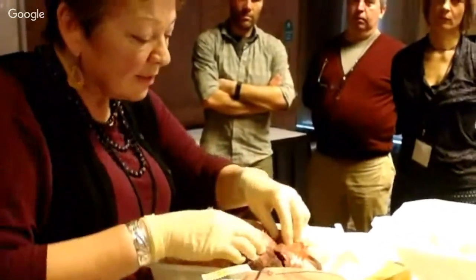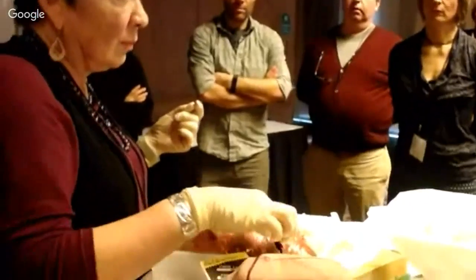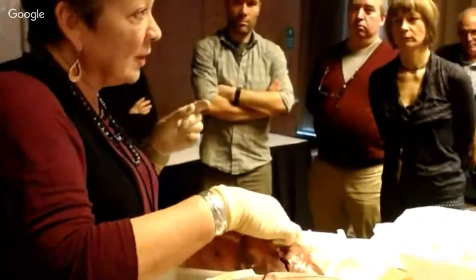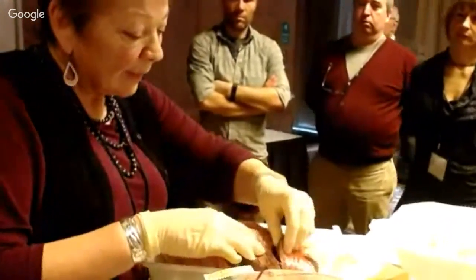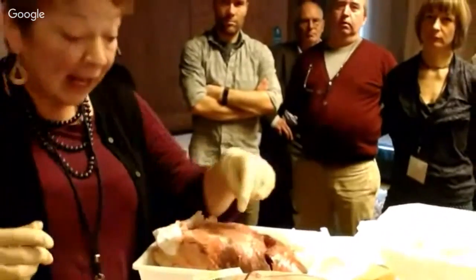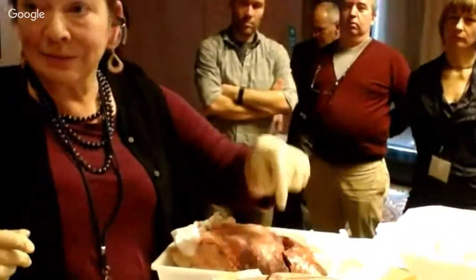So where's the corner of your incision? Down here. Okay. Where do you have to match it up? At the angle, right?